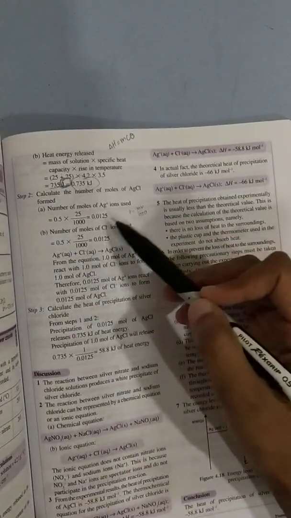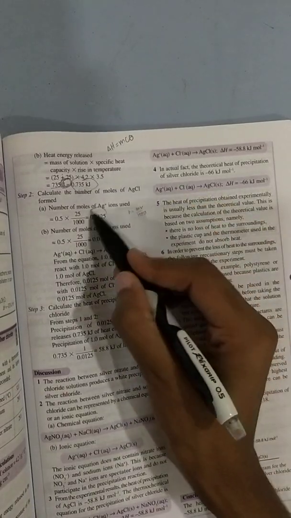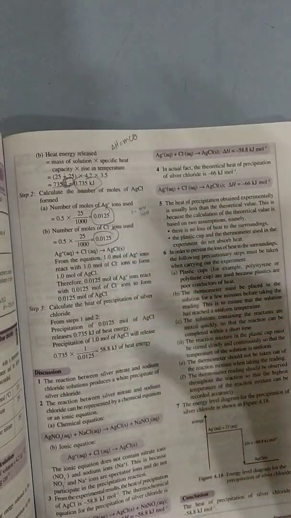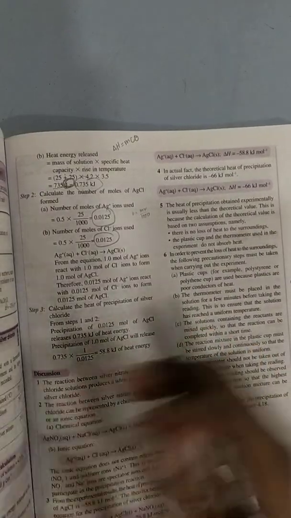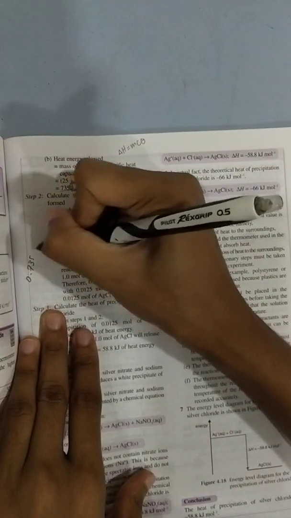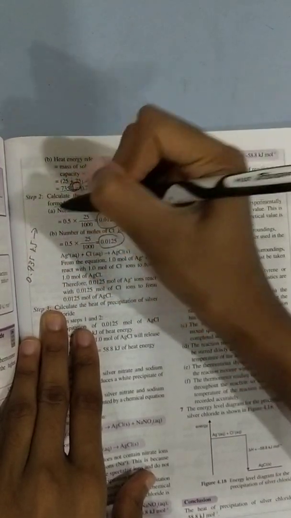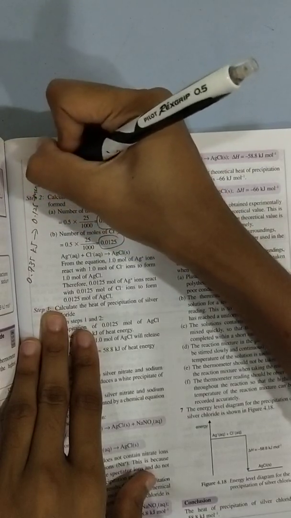So when I calculate for silver ion and for chloride ion, I notice both are actually the same number of moles. So no problem. So now I know that 0.735 kilojoule is only actually for 0.0125 mole.